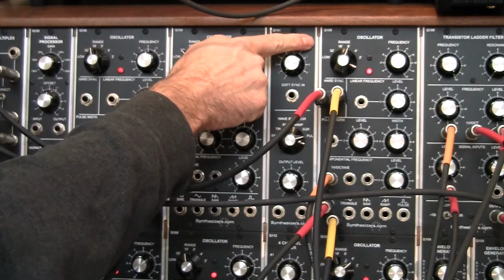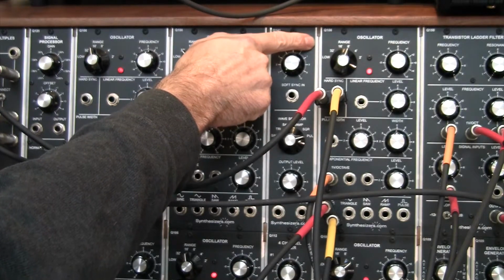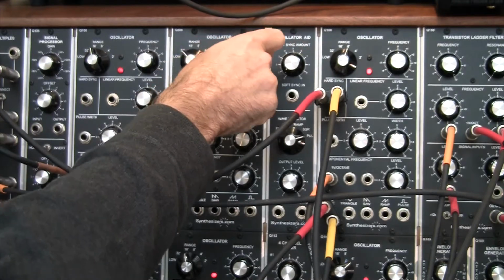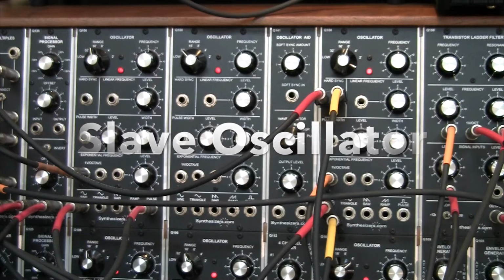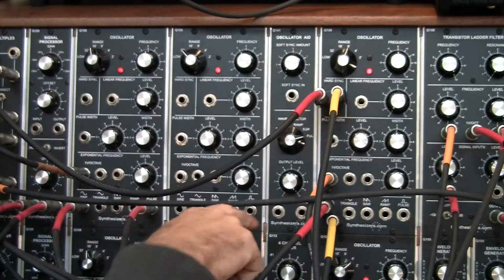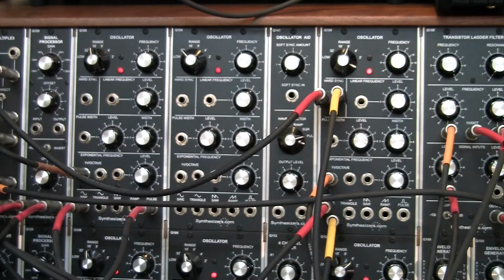To its right, we have the third Q106 oscillator that will be synced to the master oscillator. We will call this the slave oscillator. The slave oscillator will also get its control voltage into the 1 volt per octave input here from the same source as the master oscillator.